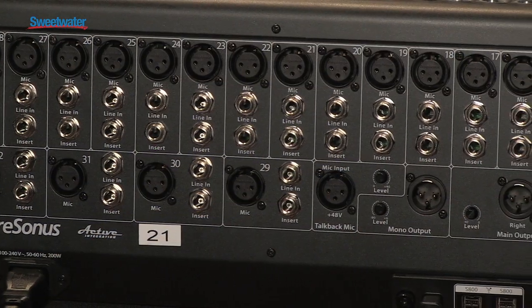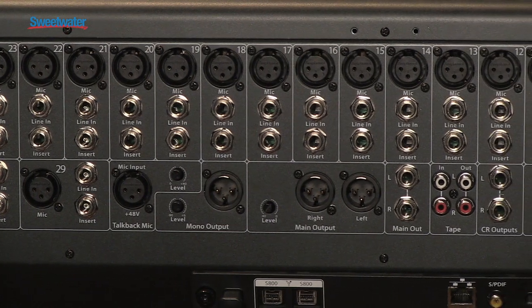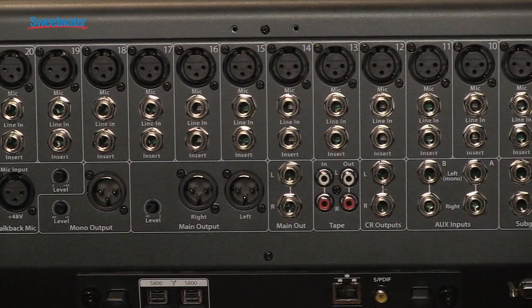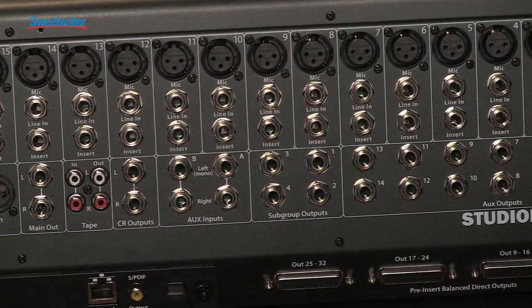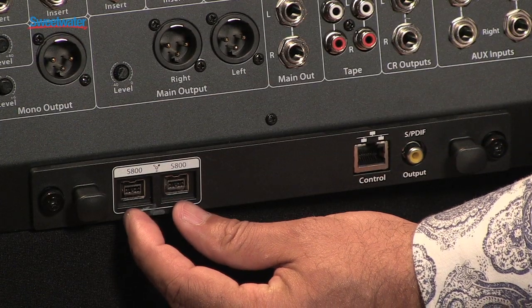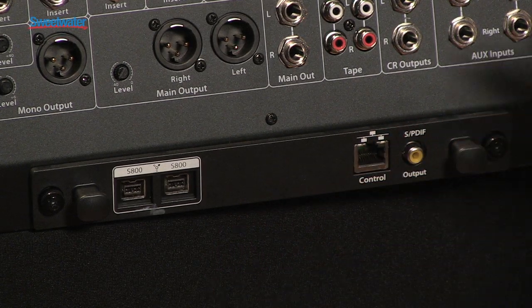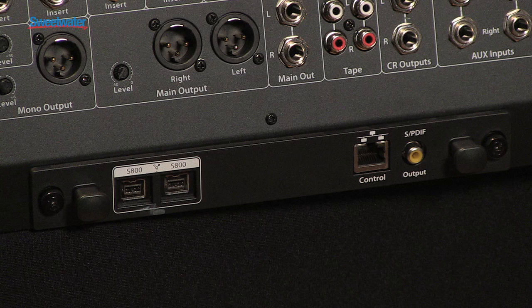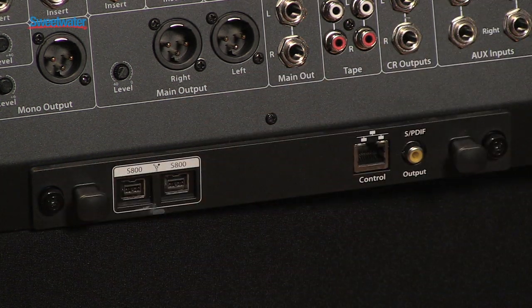The back panel of the StudioLive 32 contains all of your inputs. You also have line inputs as well as inserts for every single channel. So if you have a favorite piece of outboard gear you'd like to patch in, you've got insert points on every channel. The StudioLive 32 comes with 2 FireWire 800 ports as well as an Ethernet port, and this is where you can connect directly to a router, so you don't actually have to have a computer to connect your wireless iOS devices now, and of course a SPDIF. We plan on coming out with a couple of other option cards in the future, including Thunderbolt and Dante.